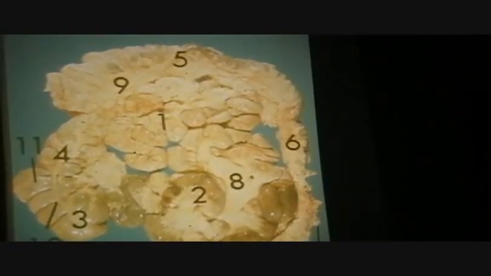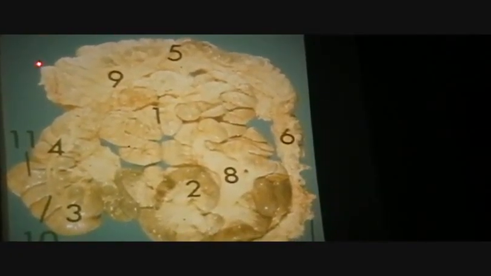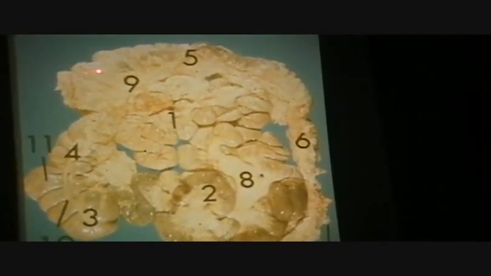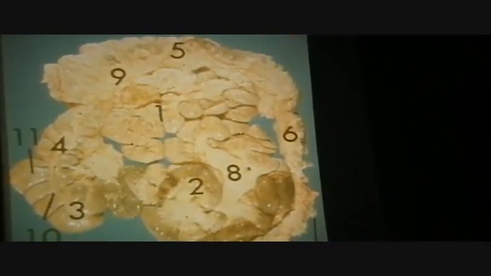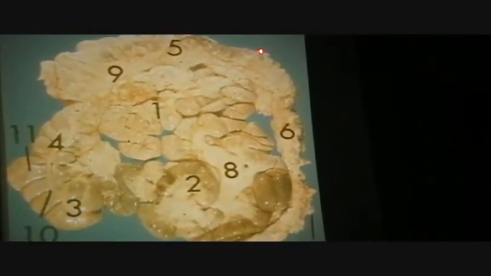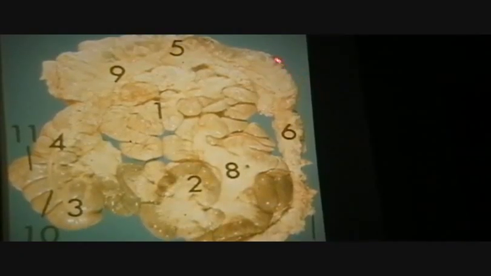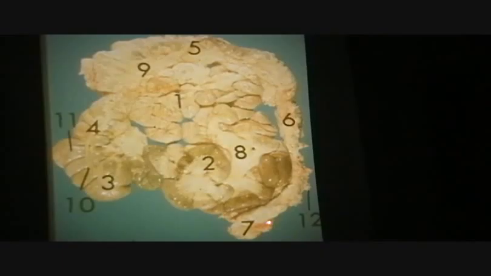turns underneath the liver, hepatic flexure, goes across underneath the stomach, transverse, turns down underneath the spleen, splenic flexure, down the left-hand side, descending colon, hits the edge of the ilium and forms that S shape, sigmoid, and then straightens out intrapelvically as the rectum, the last part right in there.